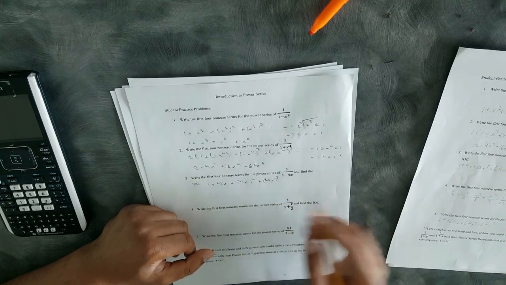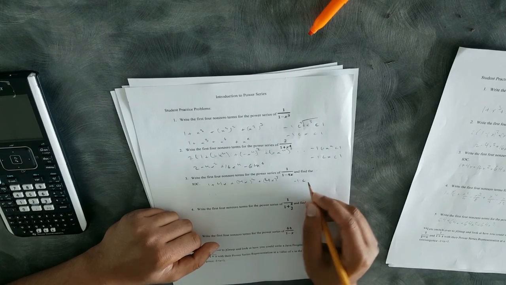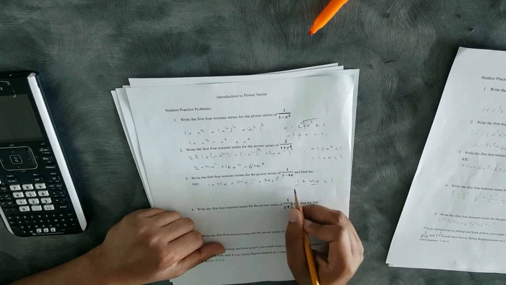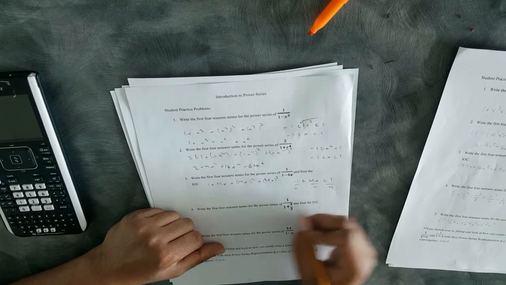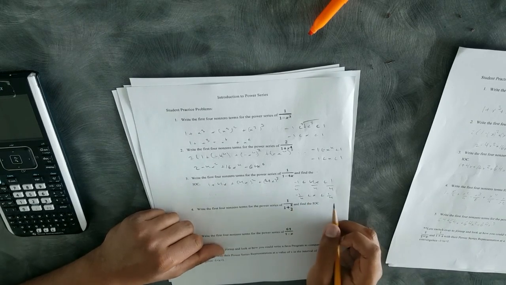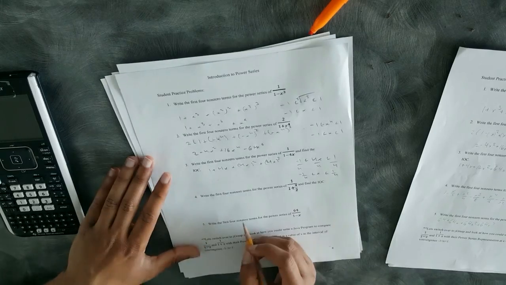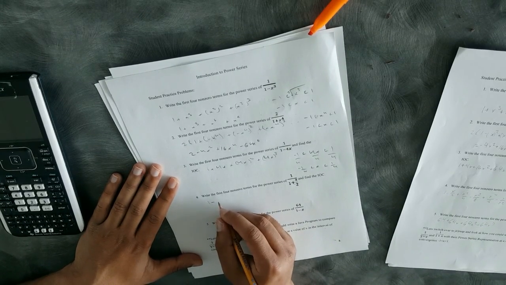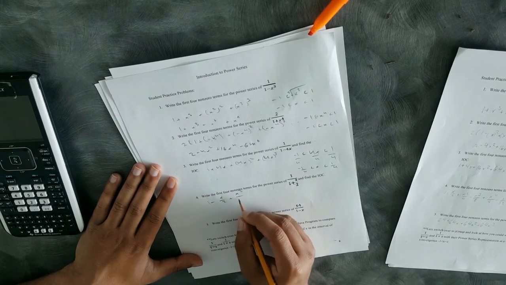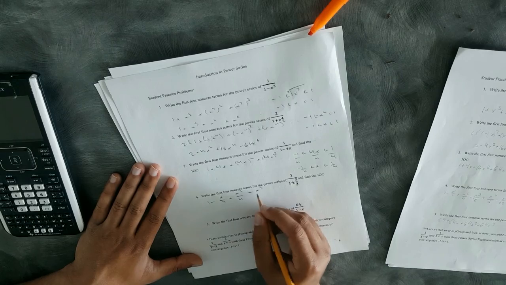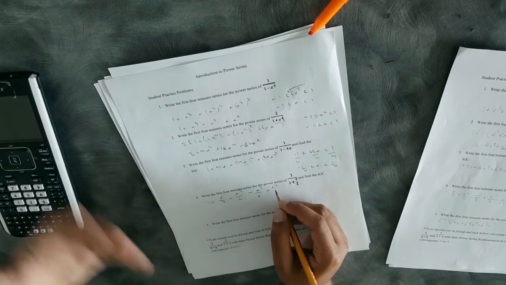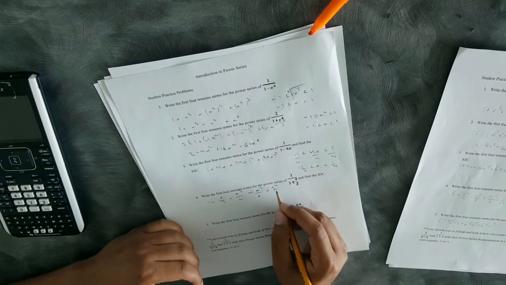To find the interval of convergence, we just take negative 1 is less than 4x is less than 1, and then use algebra. Then that would be our interval of convergence for this power series. I'll fast forward through this part since it's just repeating the same thing.